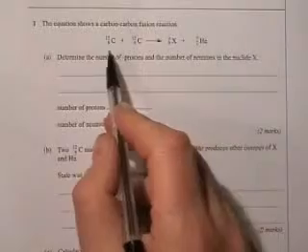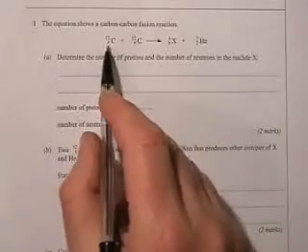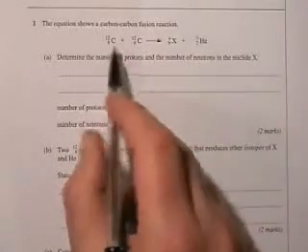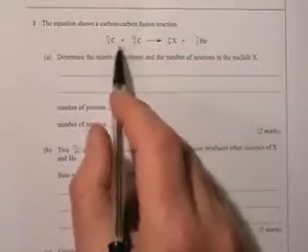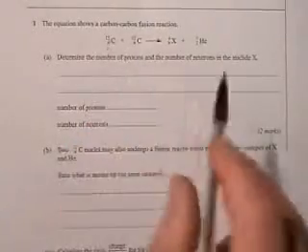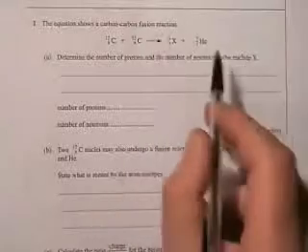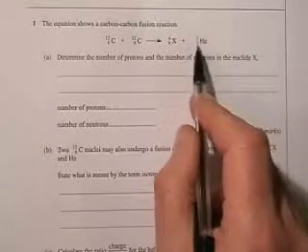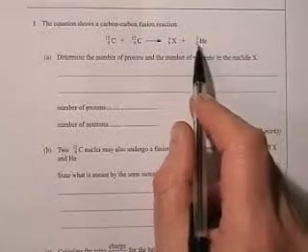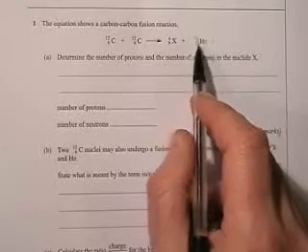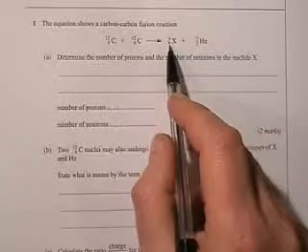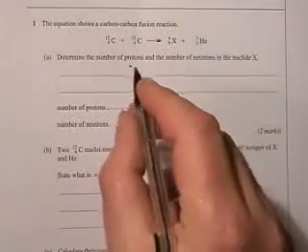So if we have a look at the left-hand side, to begin with, we've got 6 protons in each nucleus, so 12 protons altogether. After the reaction occurs, what we've got? Well, we've got a helium nucleus with 2 protons, but we started with 12 protons. So where are the other 10? Well, the other 10 must be in X, so X must have 10 protons.